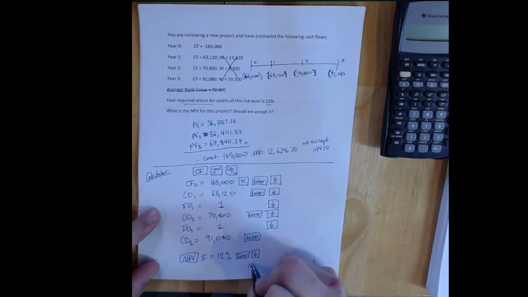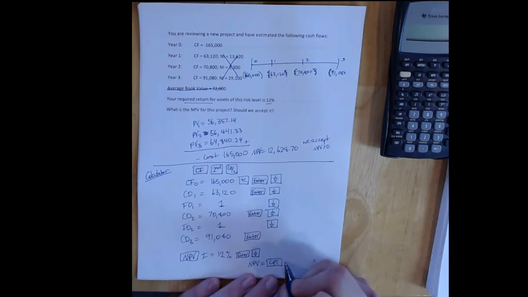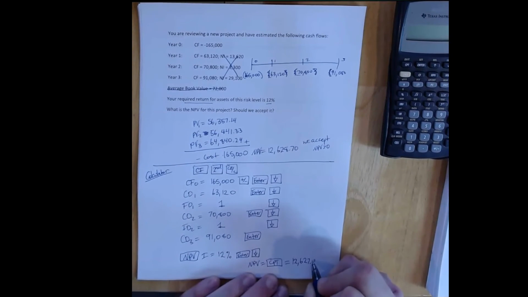You'll next see net present value equals, and here's where we solve. Simply press the compute button and see that we get 12,627.41.